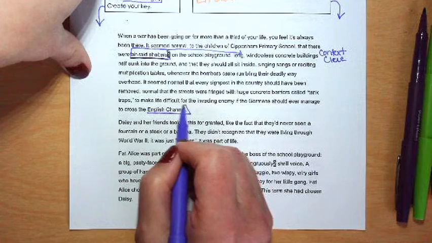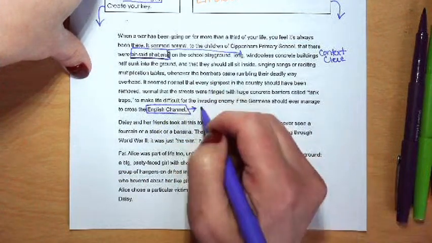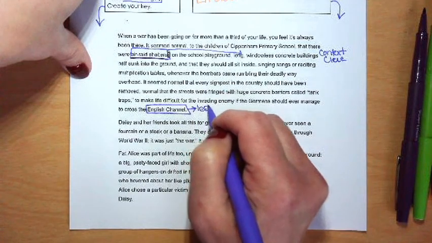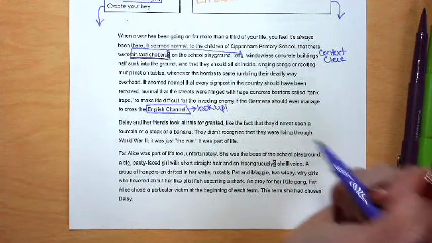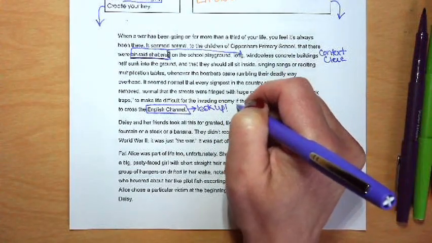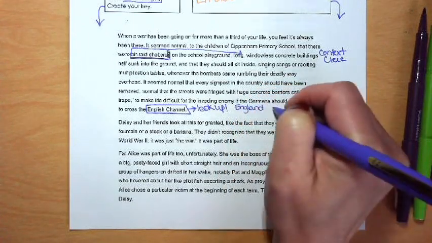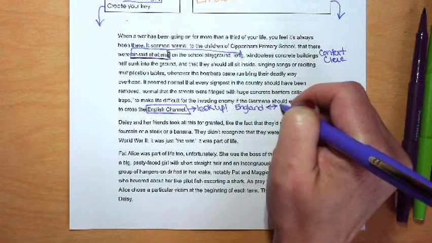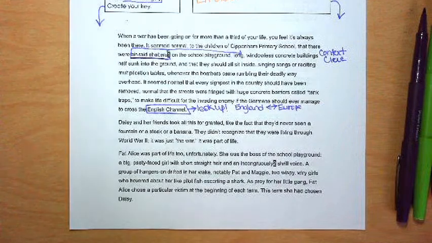When I did this with another class, they were not familiar with what the English Channel was. So I would tell you definitely, let's look that up. Basically, what you'll find when you look it up is that it is a body of water between England and Europe. But you should really look that up. Once you see it, you can visualize what she's talking about here.